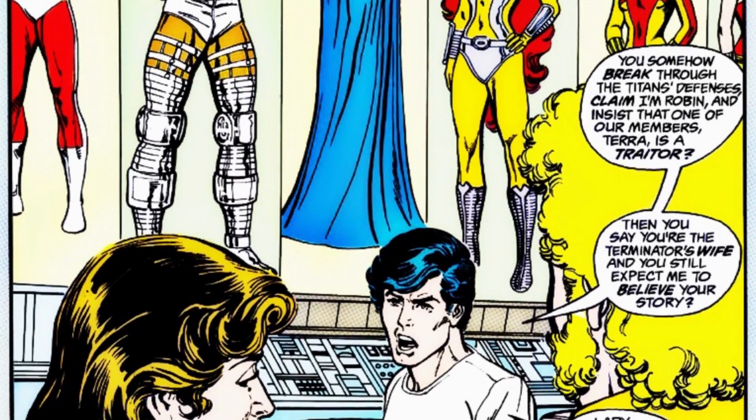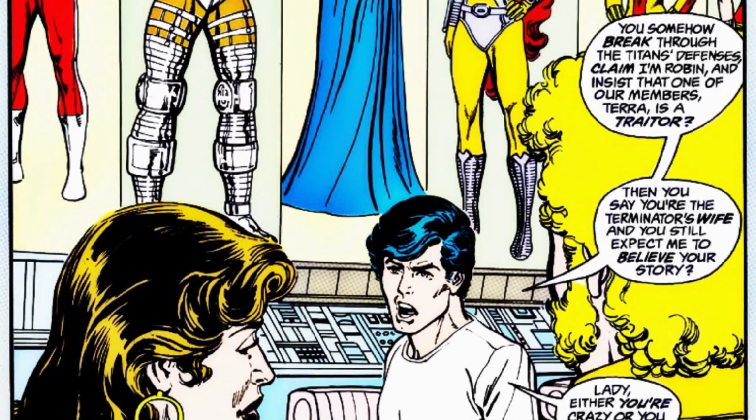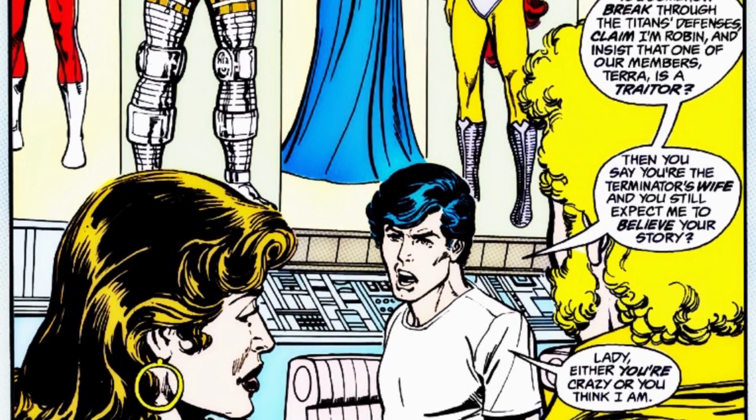It's only then that Adeline and Joseph get past the tower's defense systems and confront Dick, telling him about Terra's betrayal and then about Slade's origins.